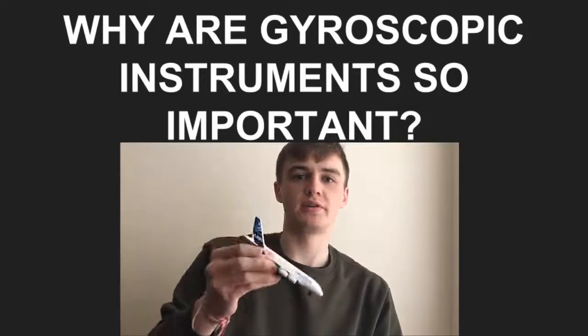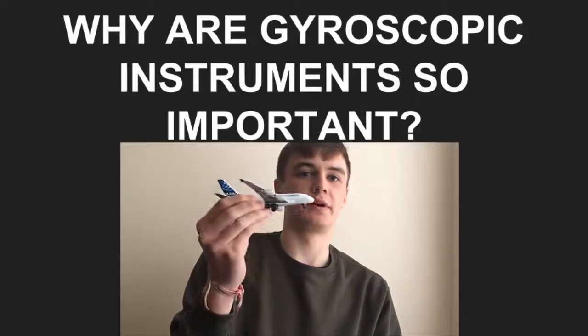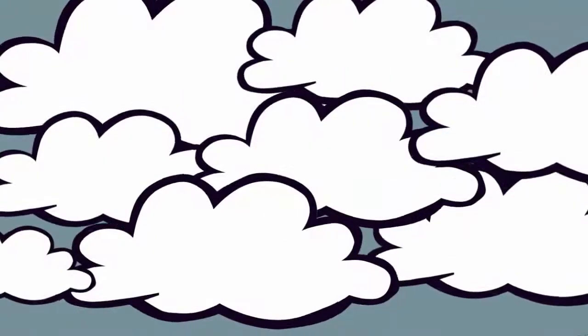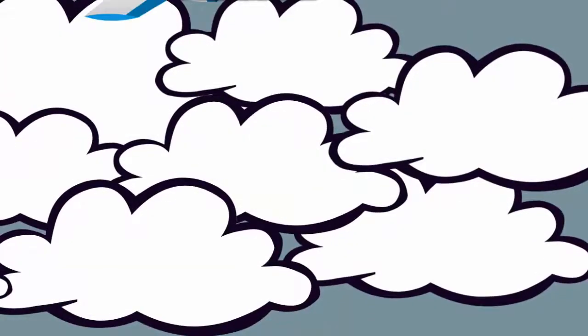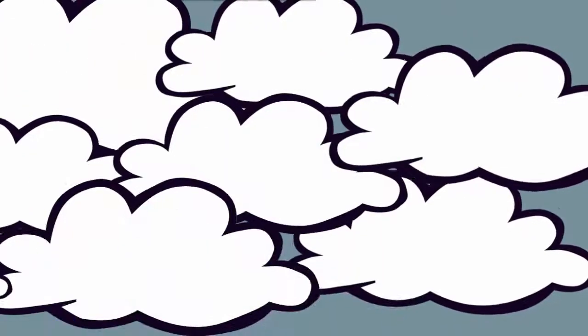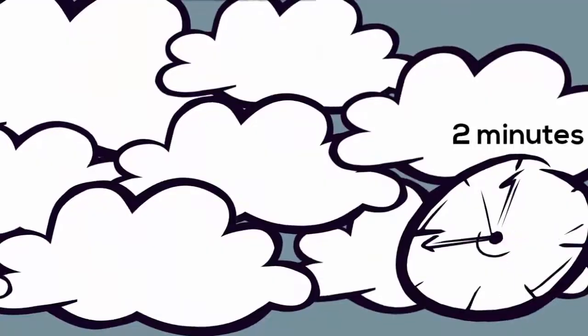Gyroscopic instruments can also indicate pitch, bank, yaw, and heading. Imagine flying in cloud and having nothing else to rely on apart from your view outside your window, which is now gone. Without having instruments, most pilots would lose control of their aircraft in cloud within 2 minutes.